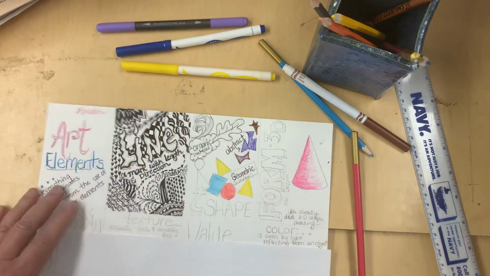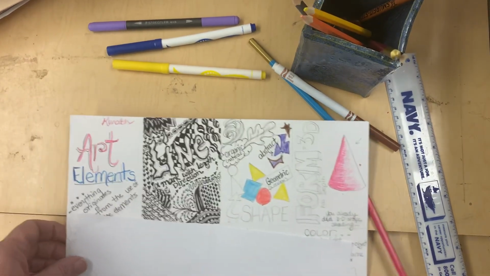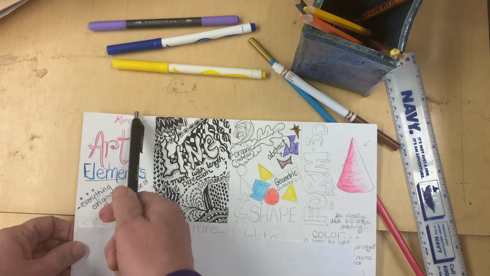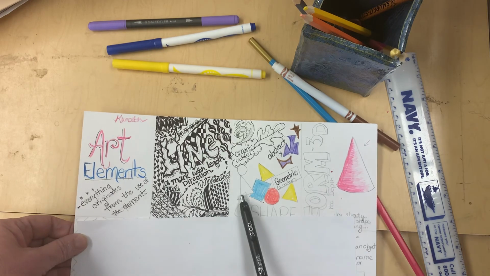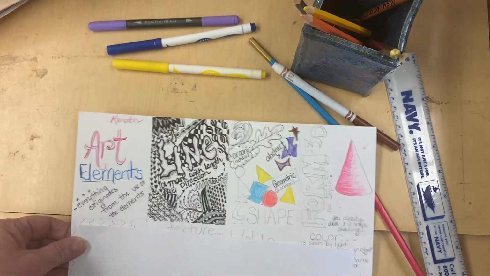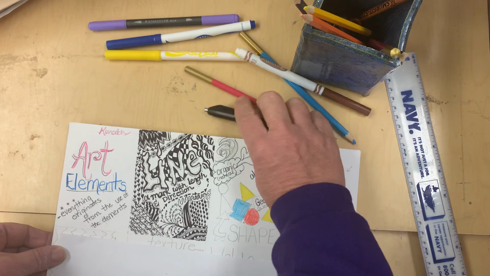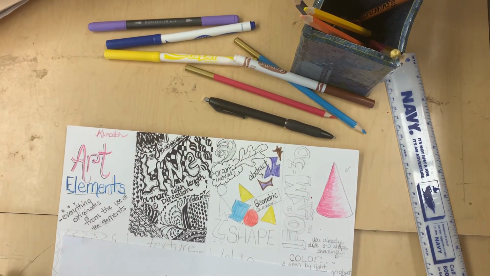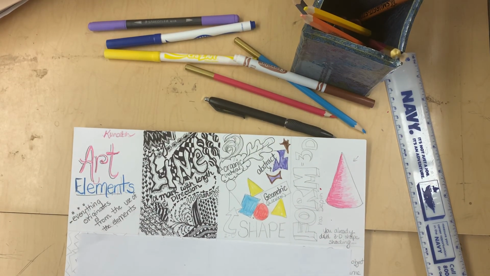So that's partway done. This is all you have to worry about on this one, the art elements and your name: line, shape, form. Don't leave them all in pencil. Let's see some color on these, because it's a lot quicker and a lot less trouble than what you would have had to do.